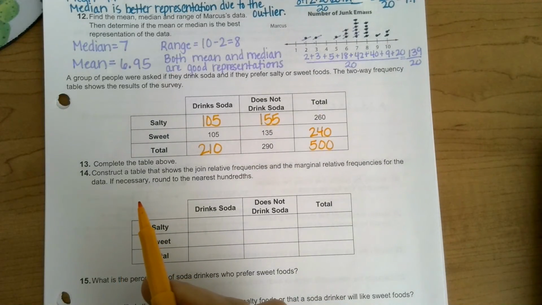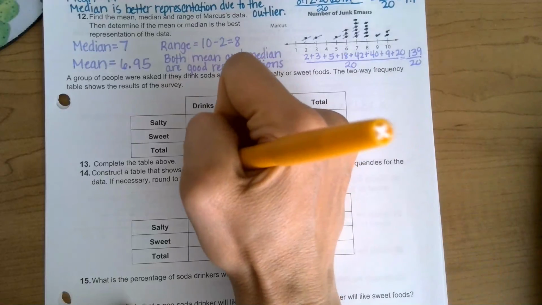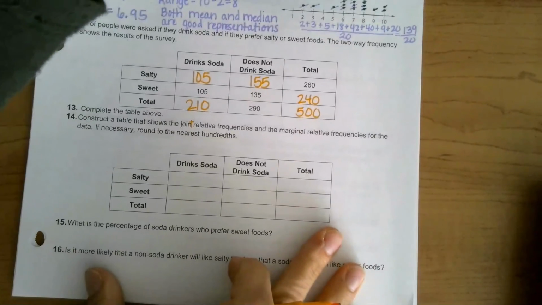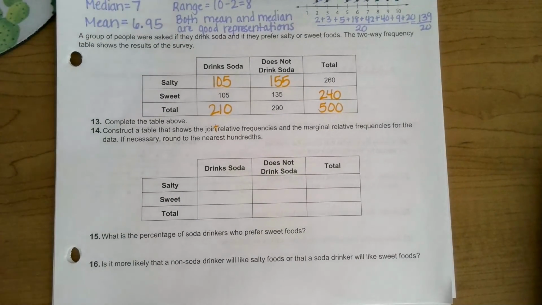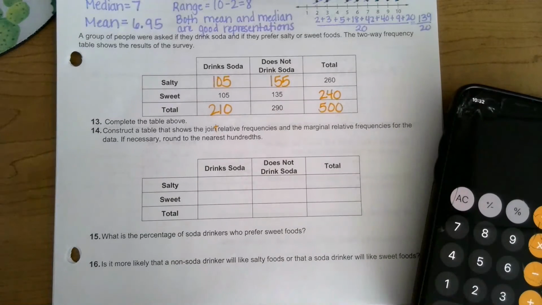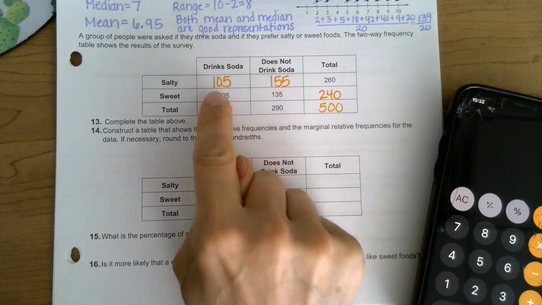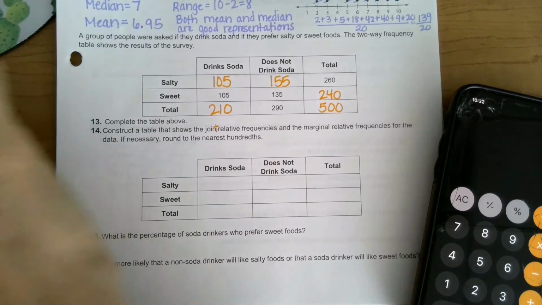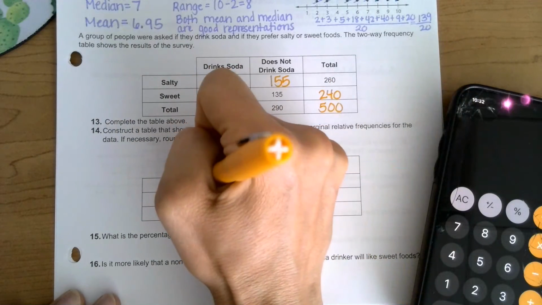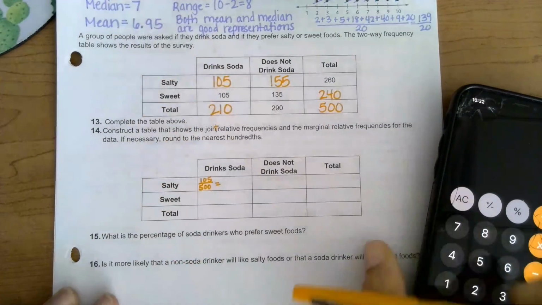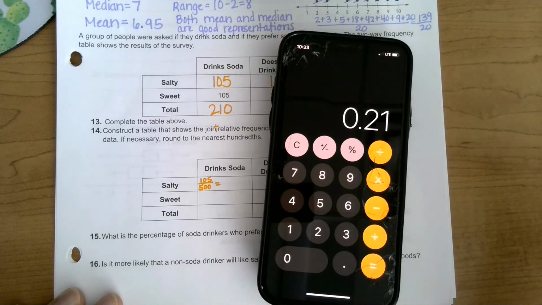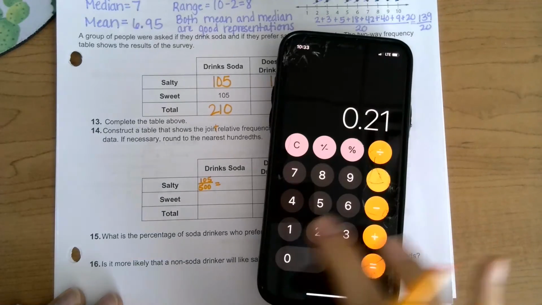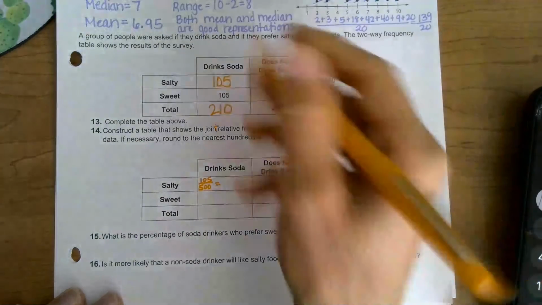Number 14: construct a table that shows the joint relative frequencies and the marginal relative frequencies for the data. If necessary, round to the nearest hundredths. So for these, you want to divide how many in each section by the total, 500. So 105 divided by 500. It's going to give you a decimal, but I always convert these frequencies to percentages, so I multiply them by 100. That's 21%.